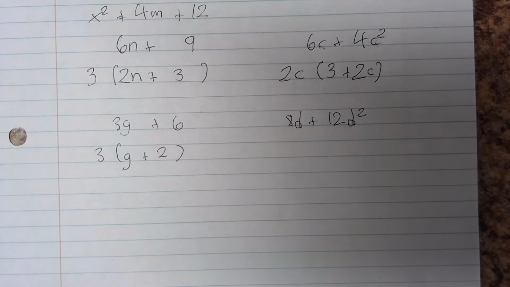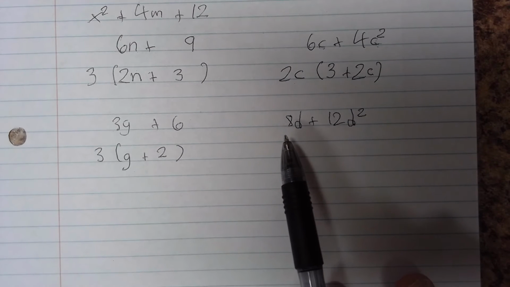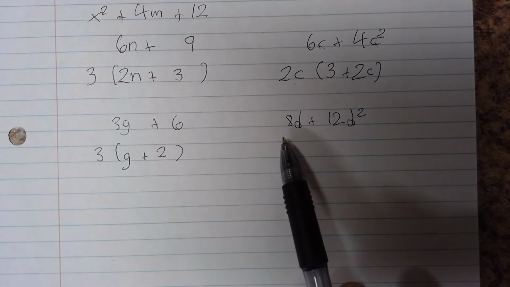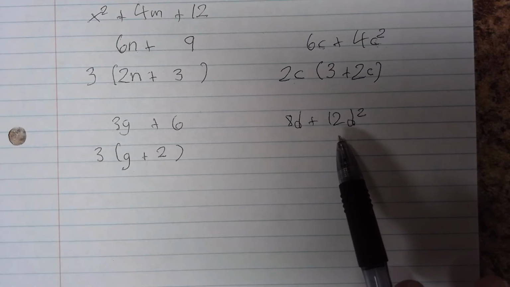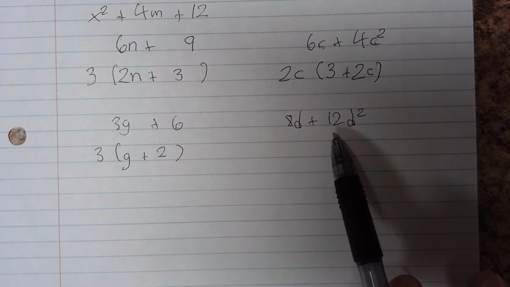What is a common factor of 8 and 12? Well, for the 8, you have 1 and 8 and 2 and 4. I think that's all of them. For the 12, 1 and 12, 3 and 4, 6 and 2. So they have common factors of 2 and 4.